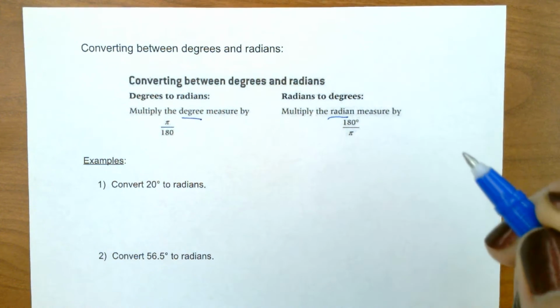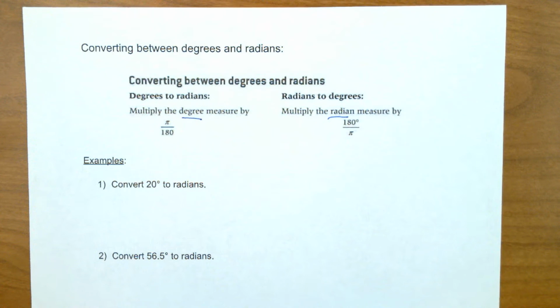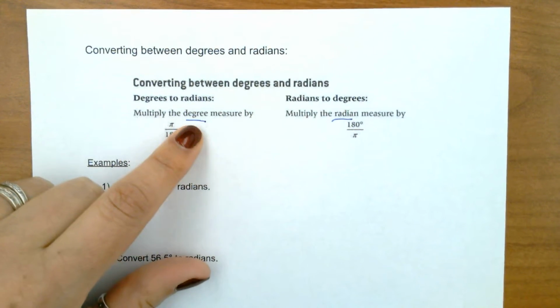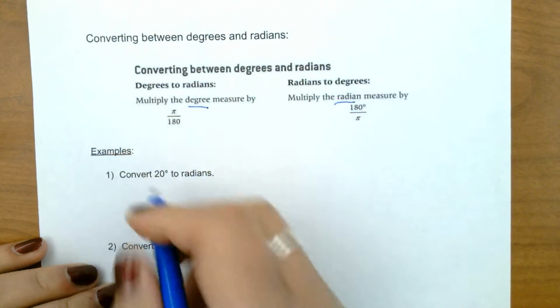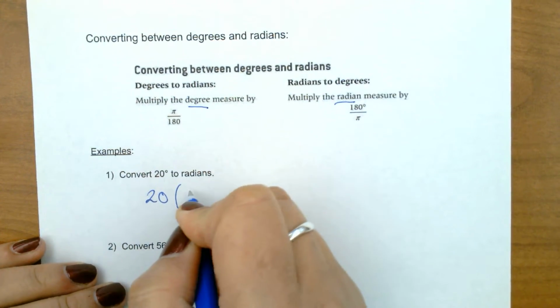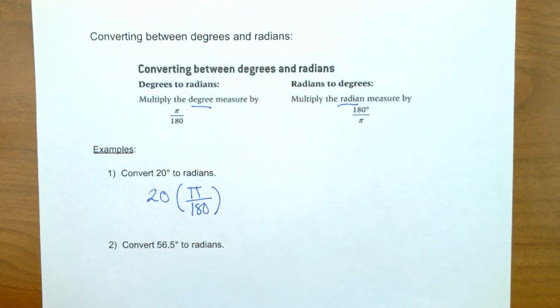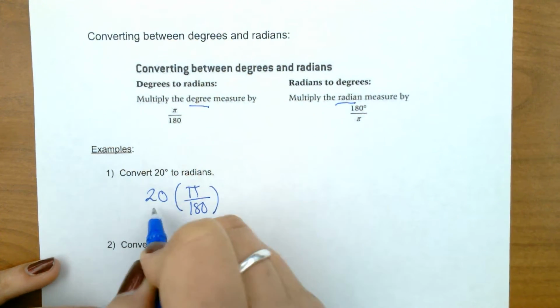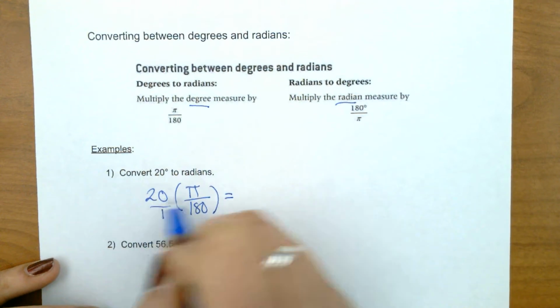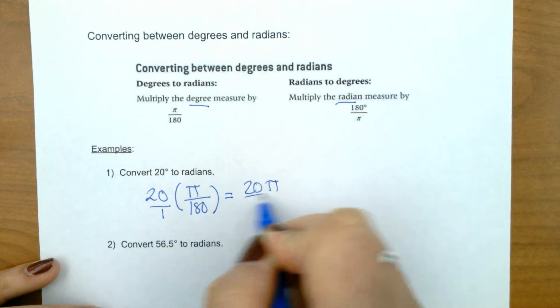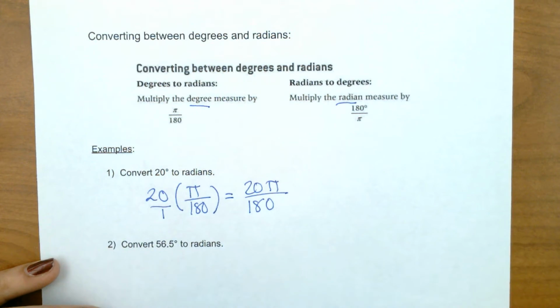Okay, so first, let's convert 20 degrees to radians. All right, so where are we going? We're going from degrees to radians. So we have to multiply the degree, 20 times pi over 180. I'm not going to use a calculator for this because we're going to start getting into non-calculator sections and you might be having to reduce this. So in multiplying, this is really over 1. So 20 times pi is 20 pi over 180.